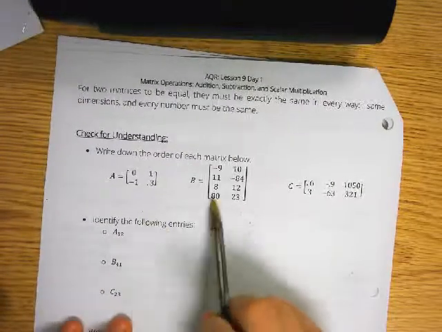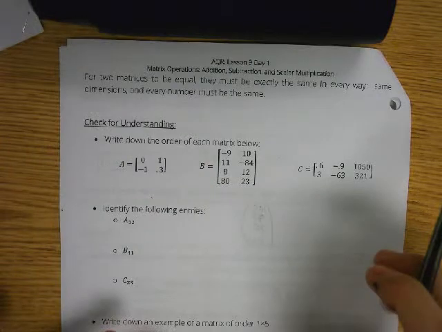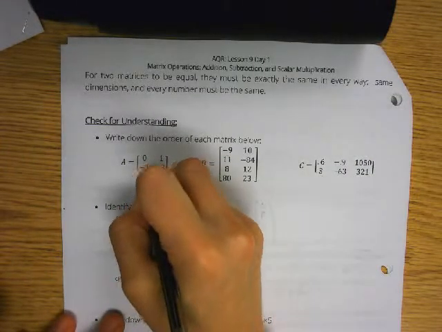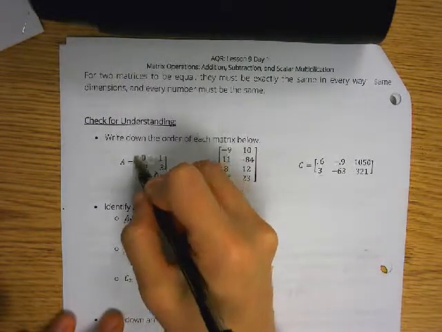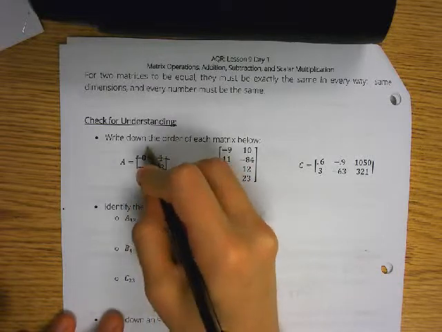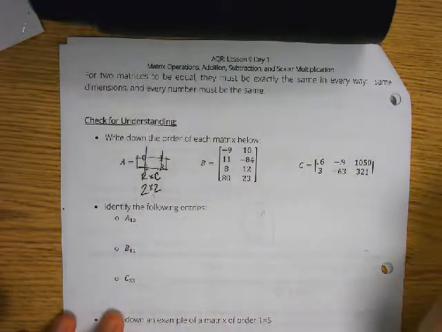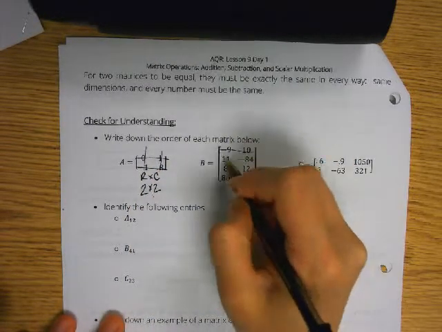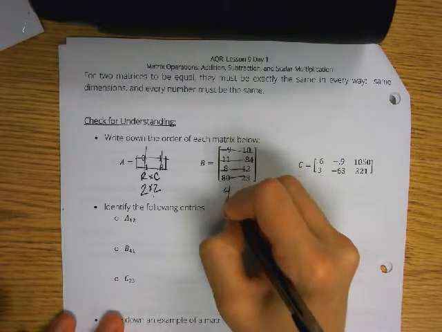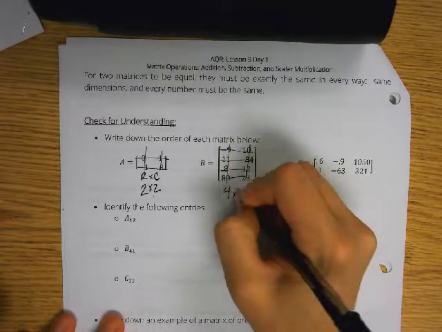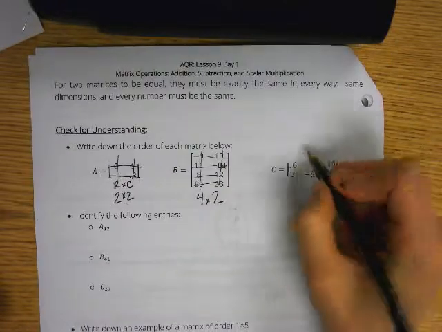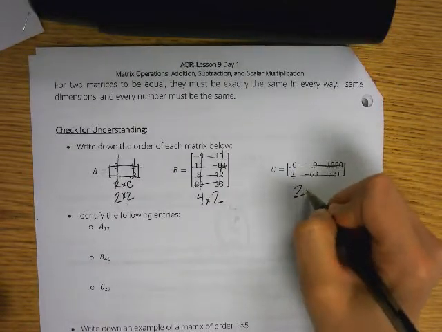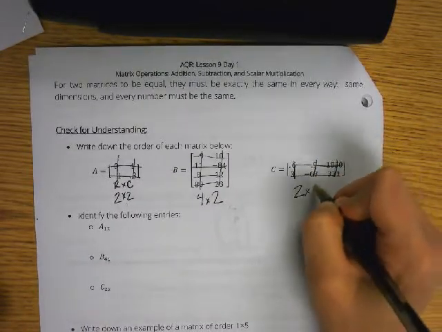The next page in our notes, we want to find the order of each of these three matrices. First, it's row by column. So we have 2 rows and 2 columns for this one. For this one, I have 4 rows and 2 columns. And for this one, I have 2 rows and 3 columns.